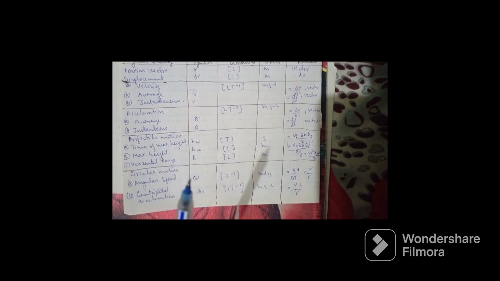Next is: a particle starts from the origin at t equals 0 seconds with a velocity of 10 j cap meters per second and moves in the xy plane with a constant acceleration of 8 i cap plus 2 j cap meter second square. At what time is the x coordinate of the particle 16 meters? What is the y coordinate of the particle at that time? What is the speed of the particle at that time?